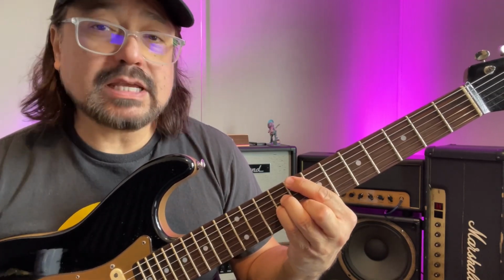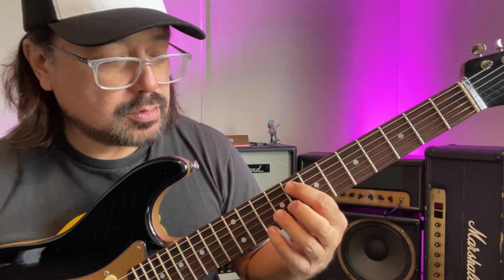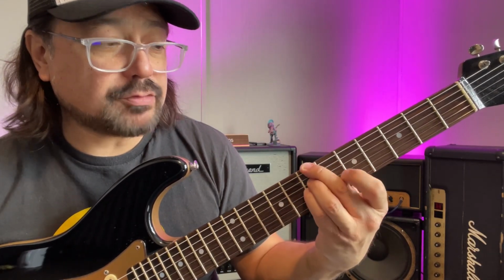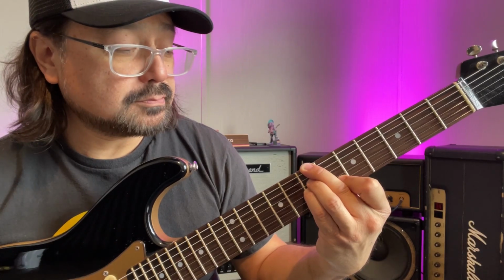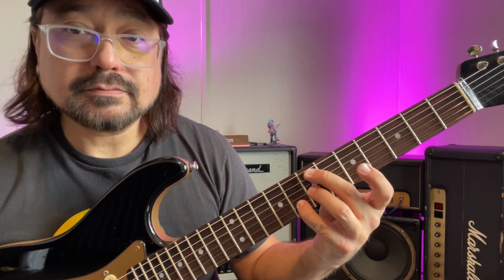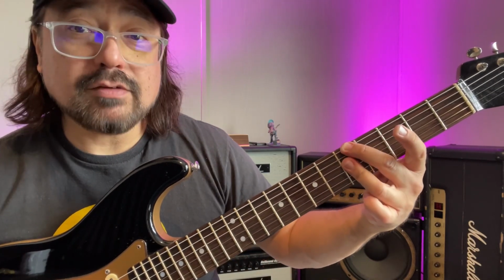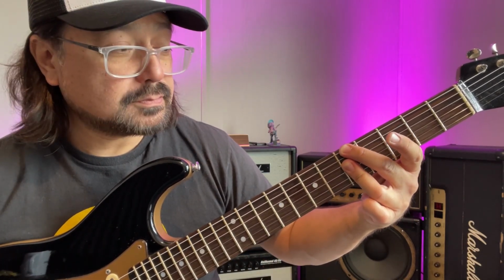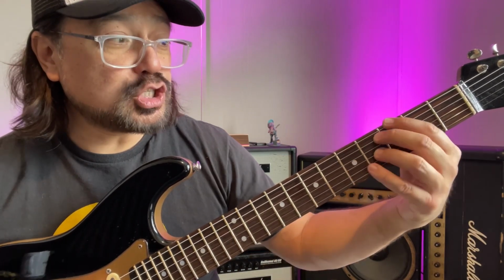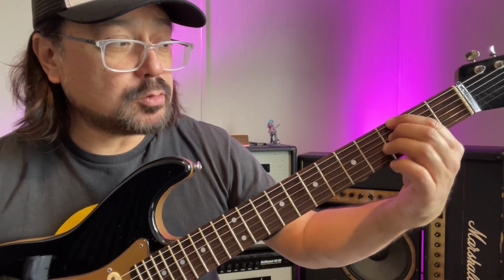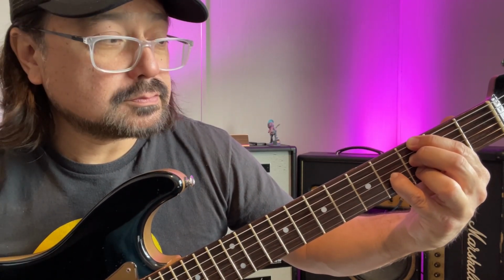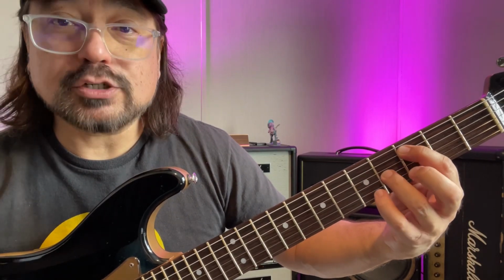So, going from a C major 7 to F major 7, then a B half diminished 7 to an E minor 7, A minor 7, D minor 7, G7, dominant 7, oops, and then ending on C major 7 again.